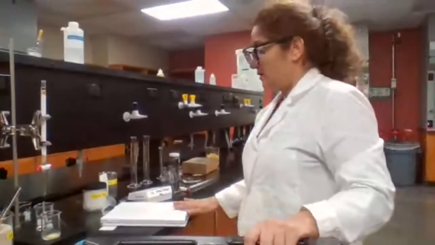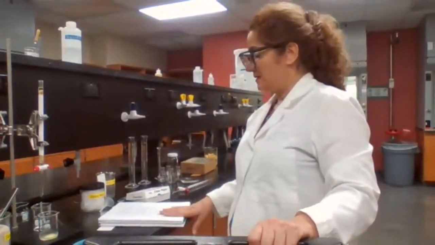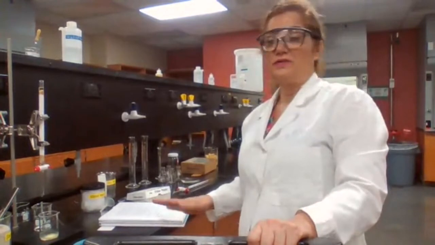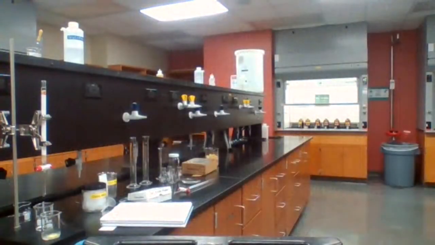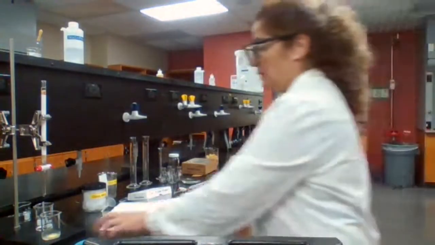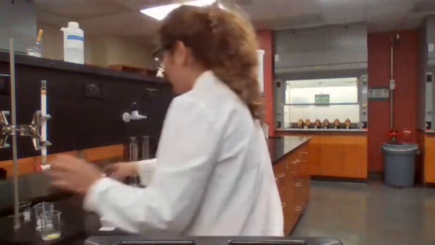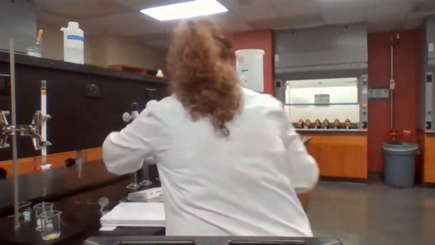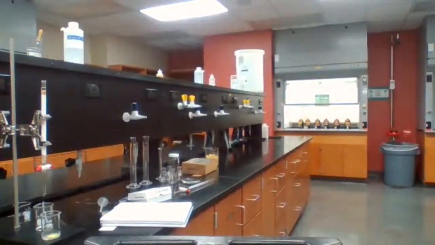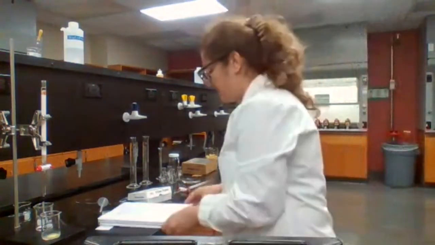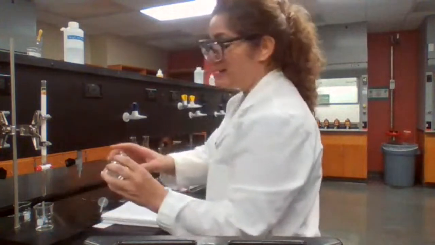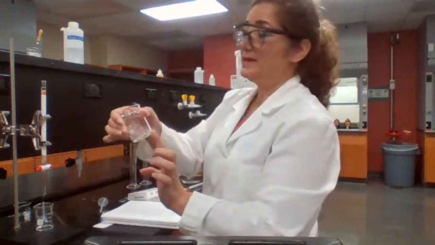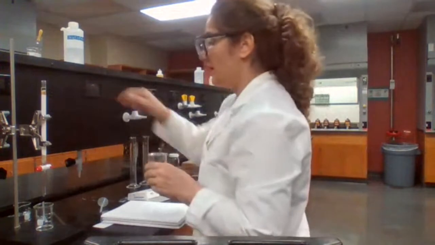Okay, we are going to move to the next part, which is the column chromatography. Do you have questions about the TLC? Okay, that means no questions. That's good. So I'm going to add the toluene to dissolve it and bring it back to start the experiment.